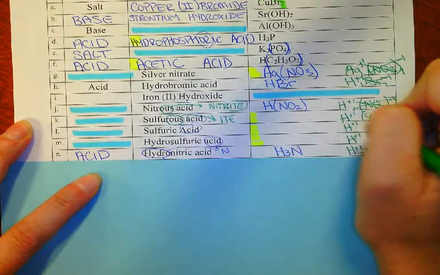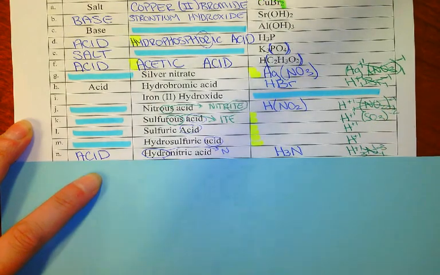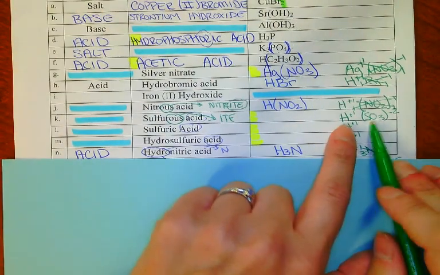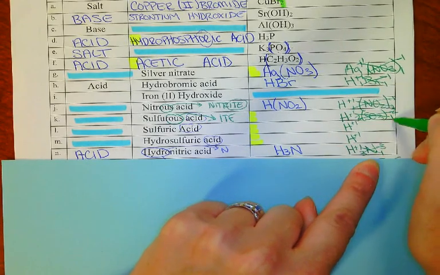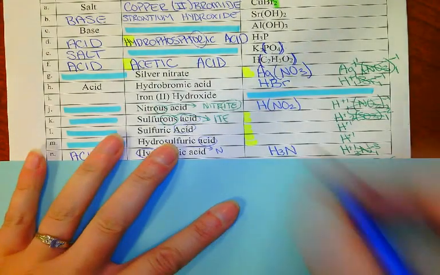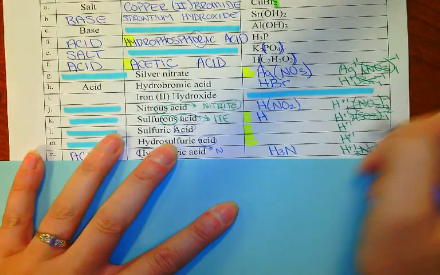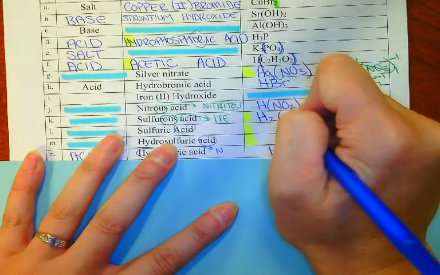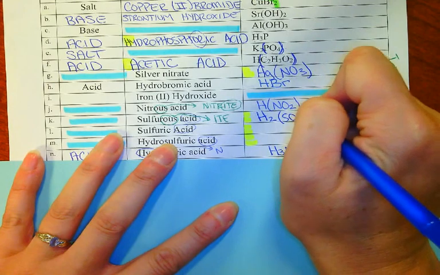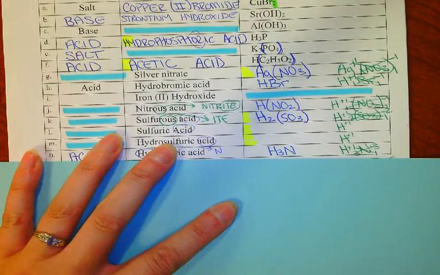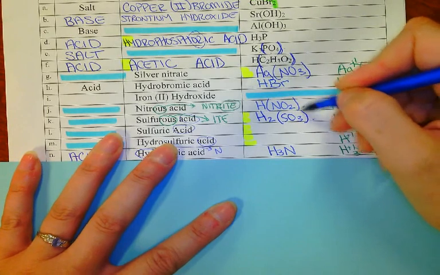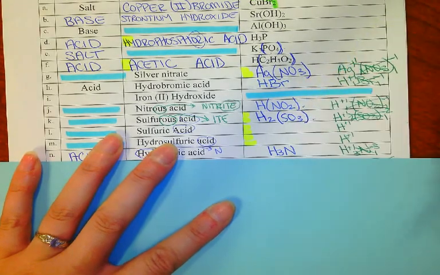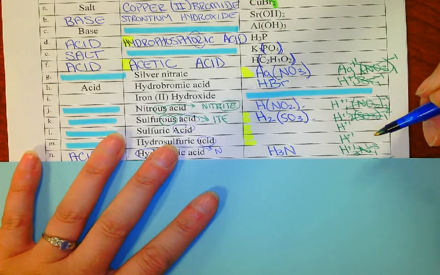So that symbol, SO3 -2. Okay? So symbols, charges, crisscross, reduce and erase. Let me switch colors. H2, SO3, like that. And technically, because there's not a number in the parentheses, you can leave those parentheses off. I'm not going to, but you can.